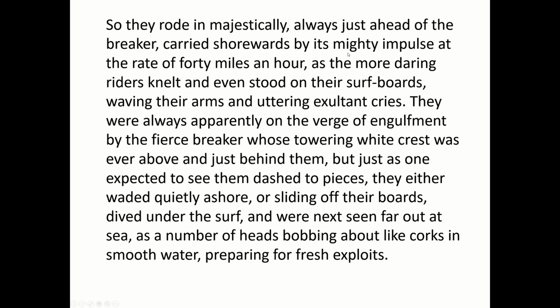So here, by using this adverb, it's suggesting that these surfers are almost like royalty, that they have command over the sea. And if I was writing, I would say something a little bit like that.